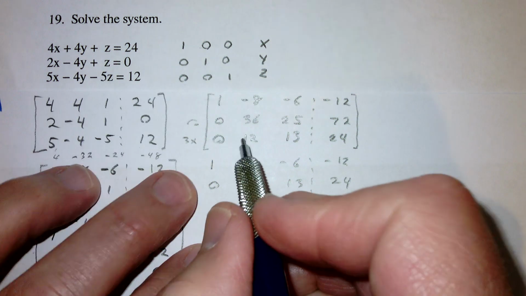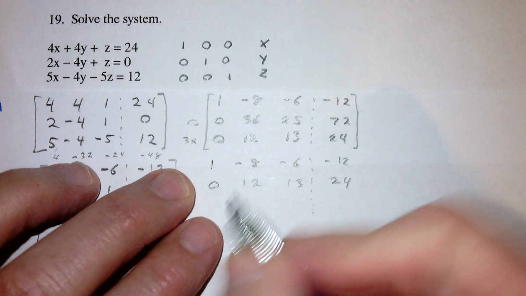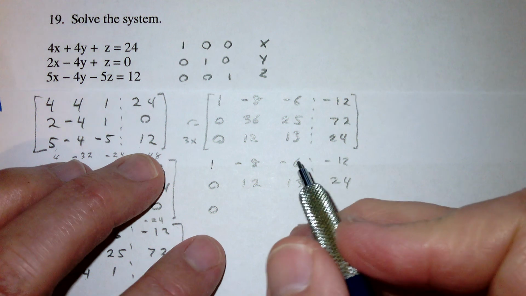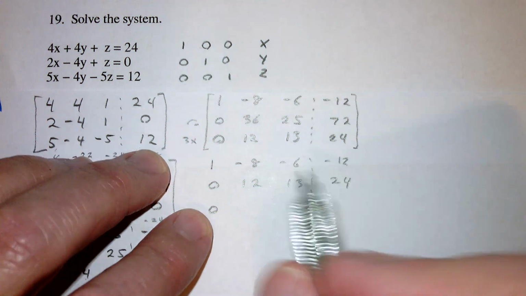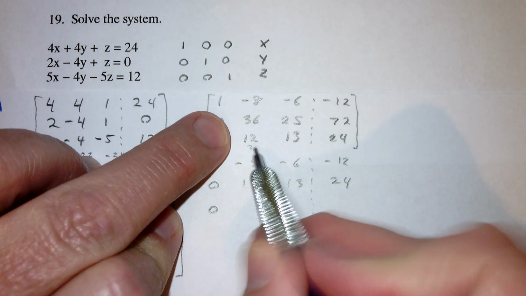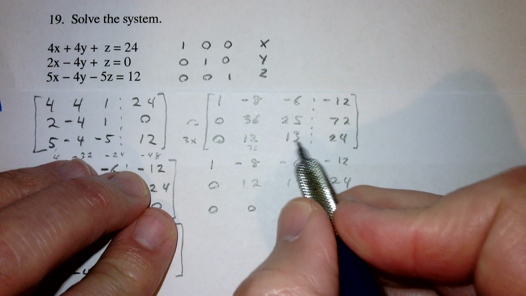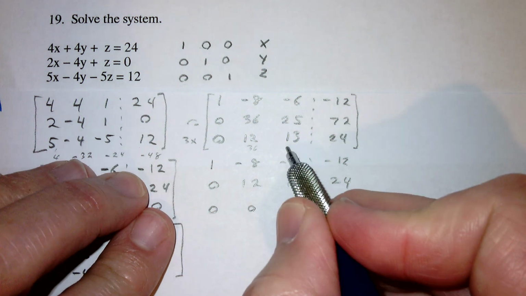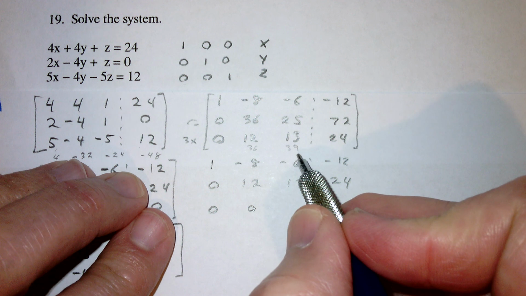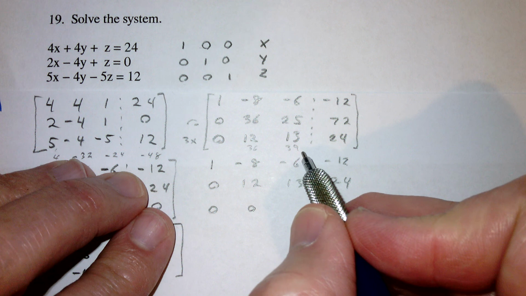Okay, so here's what I'm going to do. Underneath here, I know that 3 times 0 is 0. These zeros aren't going to be affected. It's just these 3 numbers, so I'm okay with that. I also know that this is going to be 36, and 36 minus 36 is 0. Okay, this is going to be 39, and 25 minus 39 is, I'm going to go with 14.